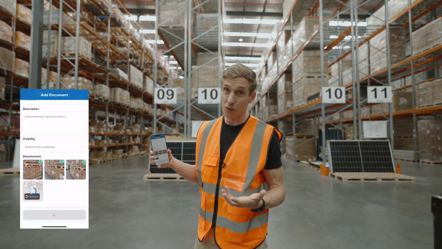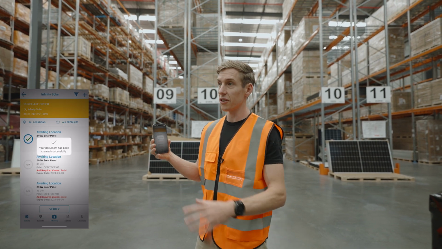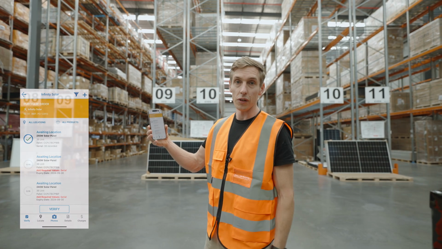I can take photographs or videos. I can enable audio. Maybe I want to talk to what I'm seeing as well. Say, hey, this is damaged. You can see it's torn here, etc. And then upload that and all of it's gone through.